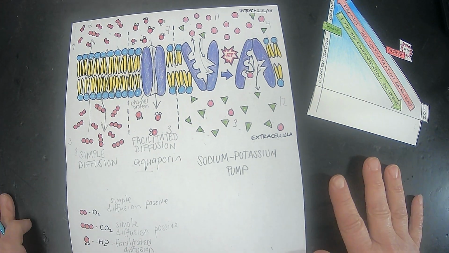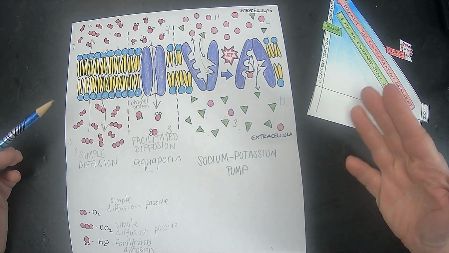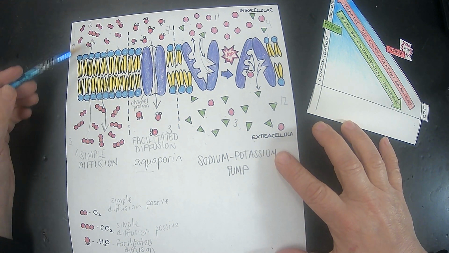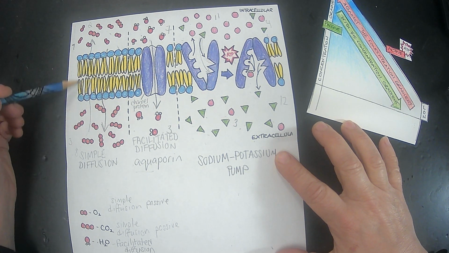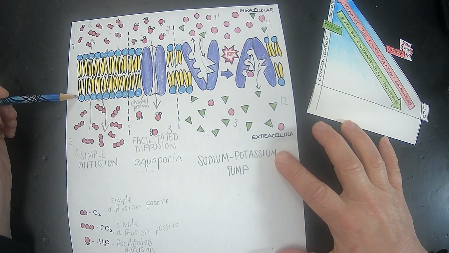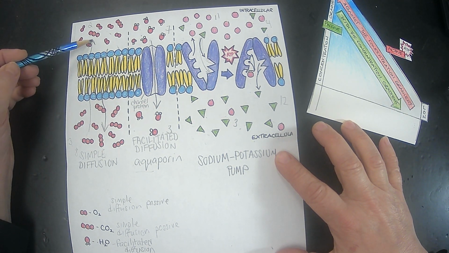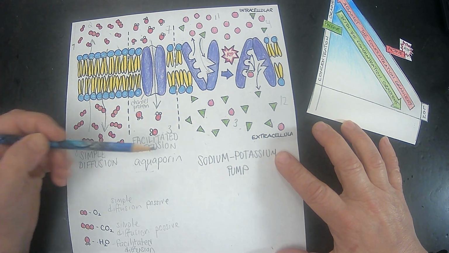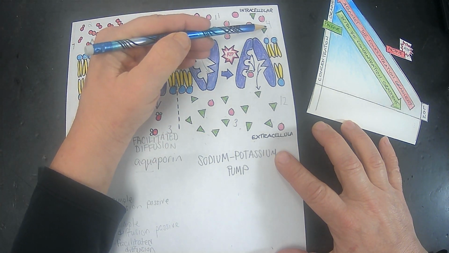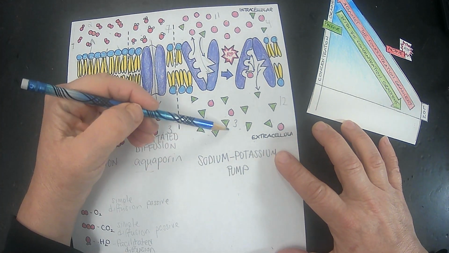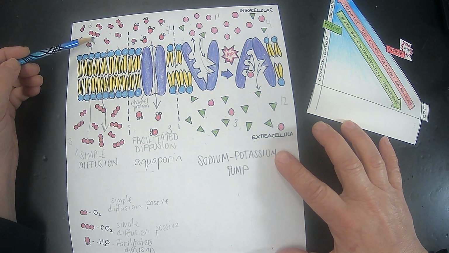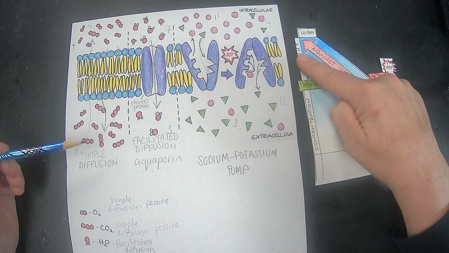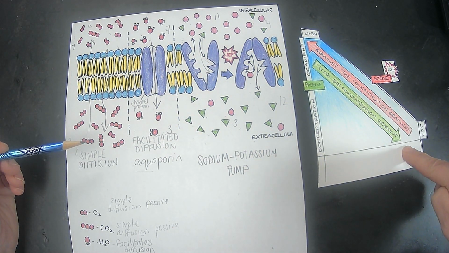If you get a test question that shows you something, it might not show you all of this. It will only show you one bit. Step 1, count the molecules on each side of the cell membrane and write those numbers down. Look at the direction of the arrows. Are we going from a big number to a small number, or from a small number to a big number? If it's a big number to a small number, we're going with the concentration gradient.